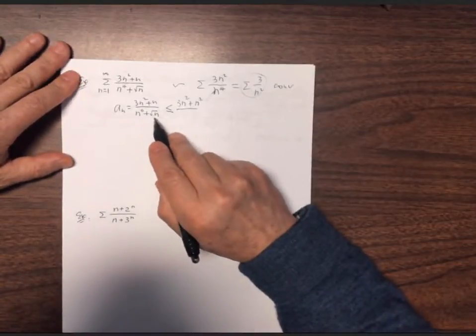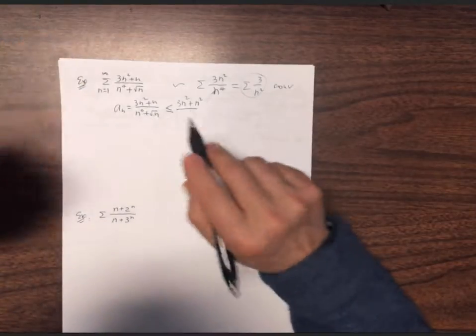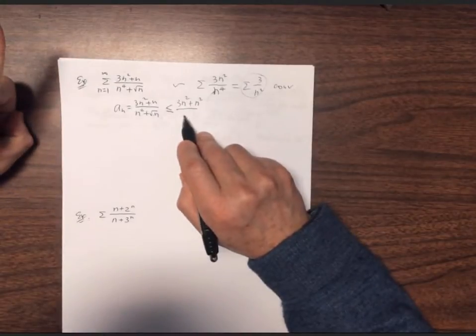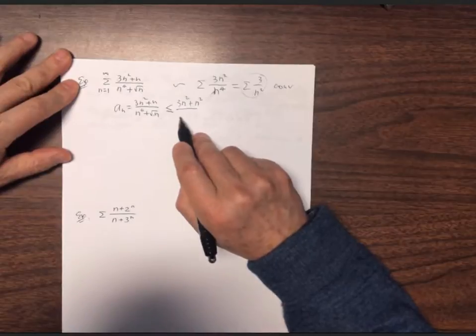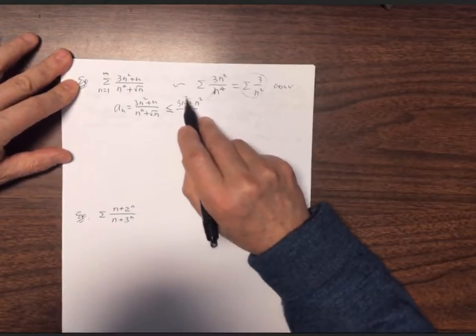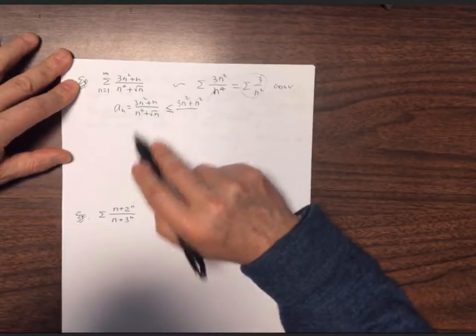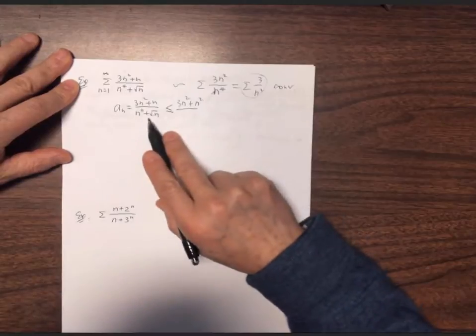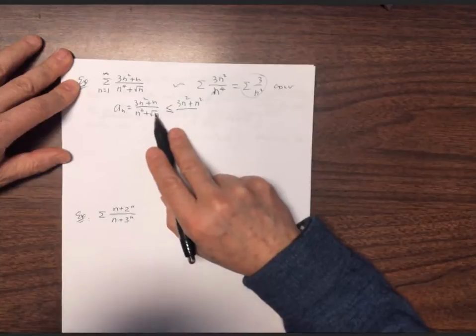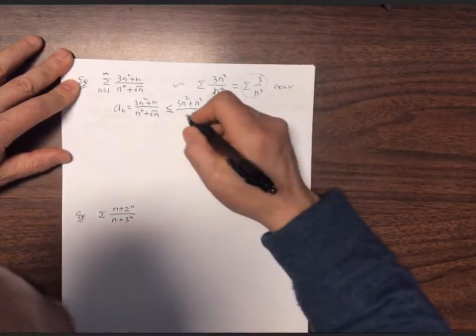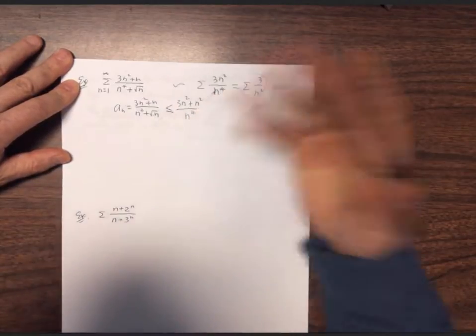Now the bottom, n to the fourth plus square root of n. We want to get one term on the bottom. And at the same time, when we do that, we make sure it's going to be smaller. Therefore, the fraction will be bigger overall. So, well, in this case, look, we can just drop this guy because it's a positive term. So drop it. Now we have one term.